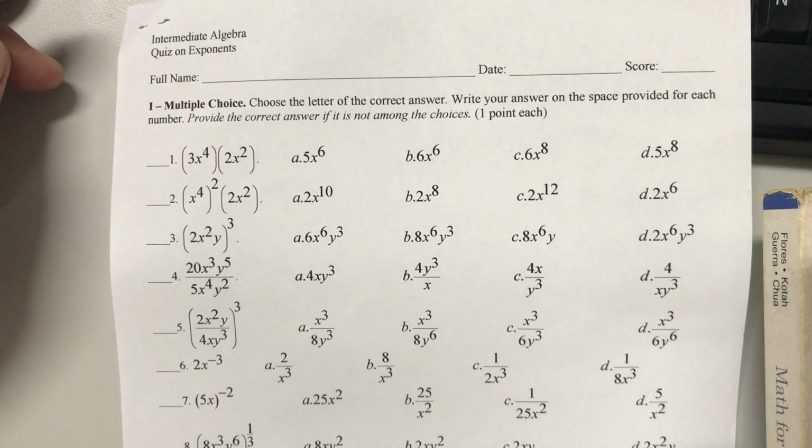It was a review of the competencies that they learned the year before they took intermediate algebra. It must be noted that the year before you would have to take intermediate algebra, you would have to take first elementary algebra.